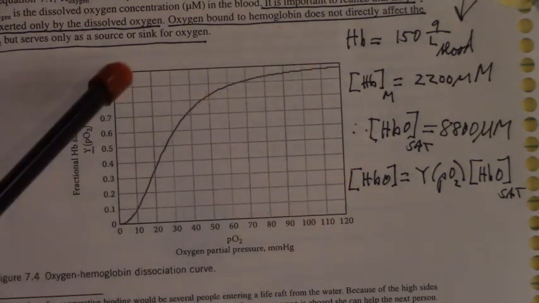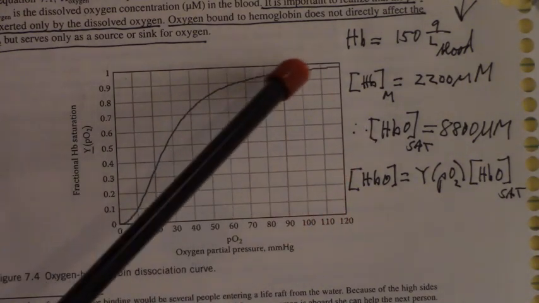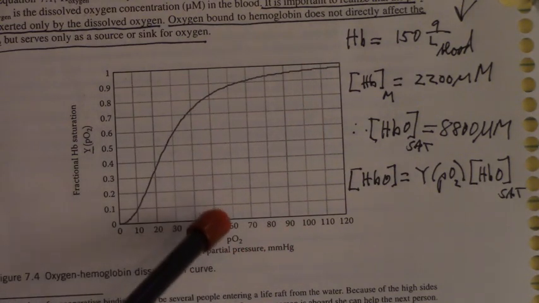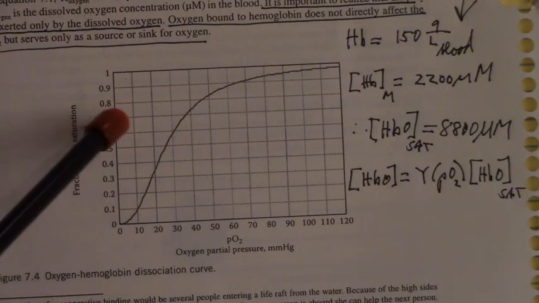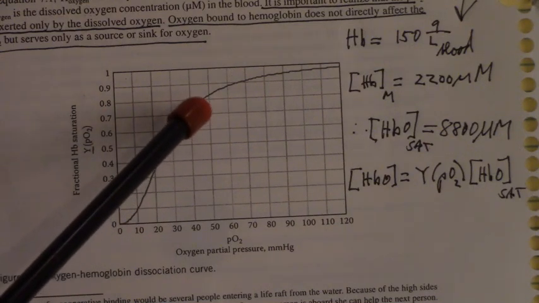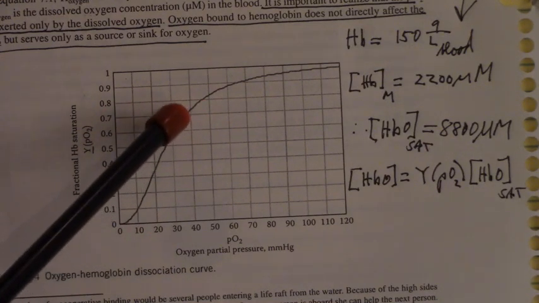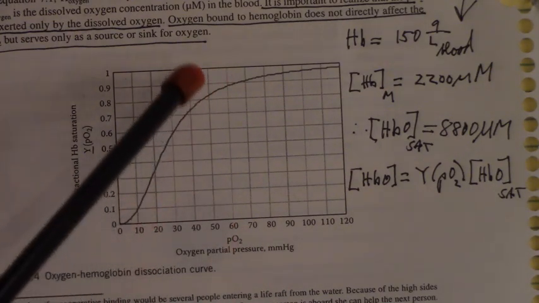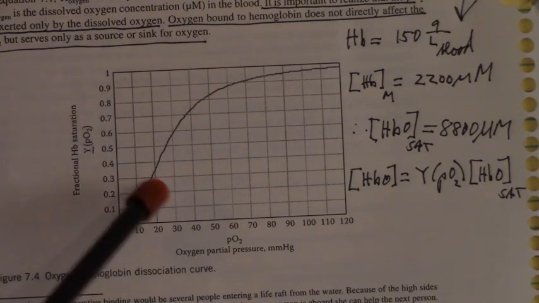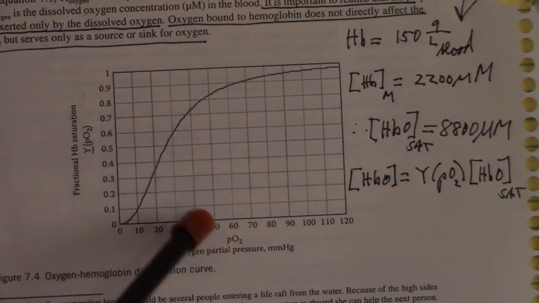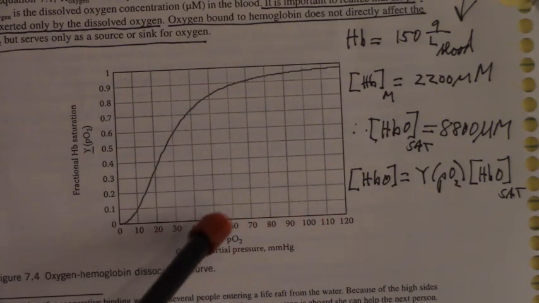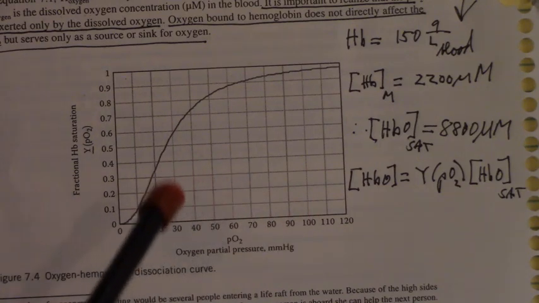So this would be like your arterial blood, 90 to 95 PO2, and venous blood's down here at around 40. So you'd be at around 75% saturation for venous blood. If you're exercising those muscles and so on, you might get down to about 20 millimeters of mercury. But generally, the operating range for the human body is 40 to 95 millimeters of mercury.